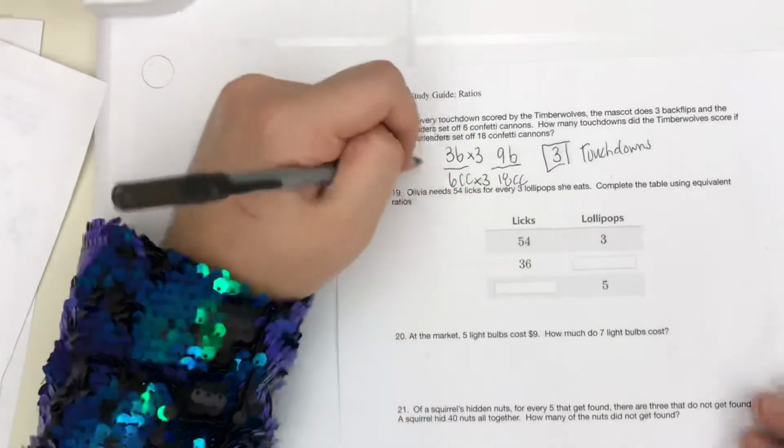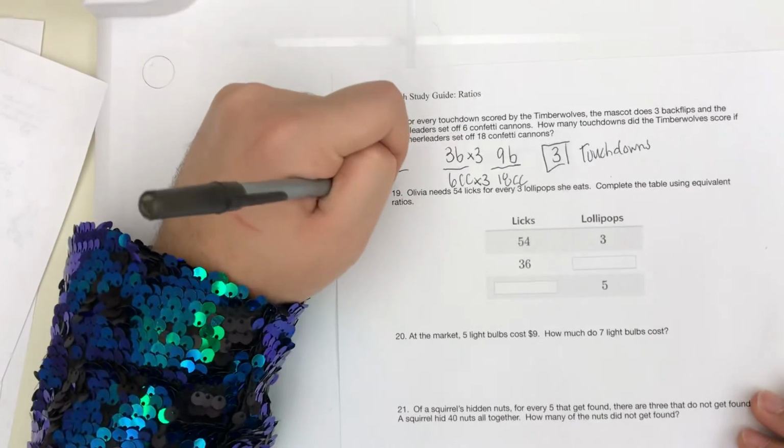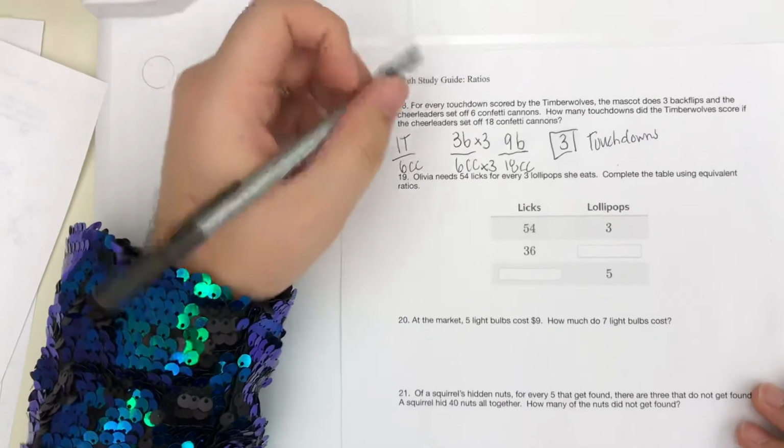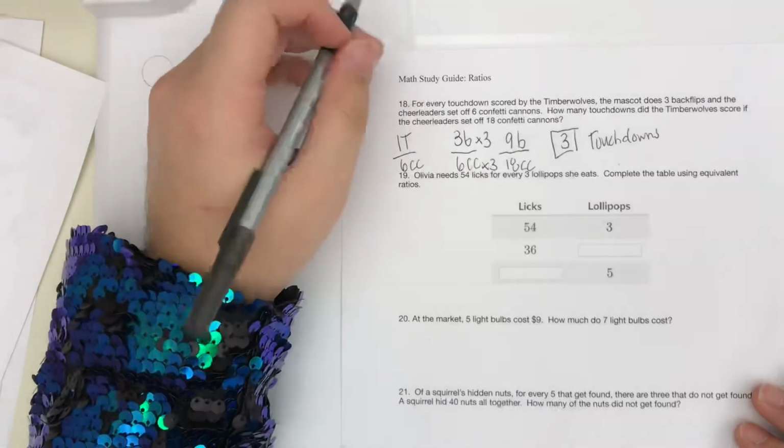Another way that you could have done that is you could have just said 1 touchdown is equivalent to 6 confetti shots, right? And then times 3 if they did 18.